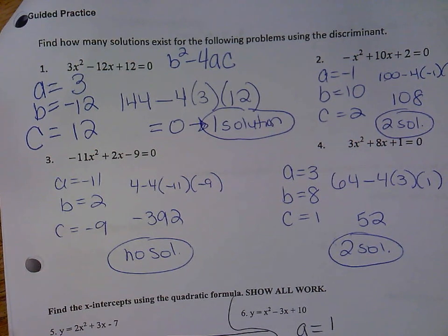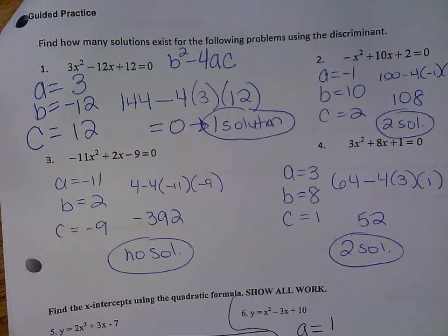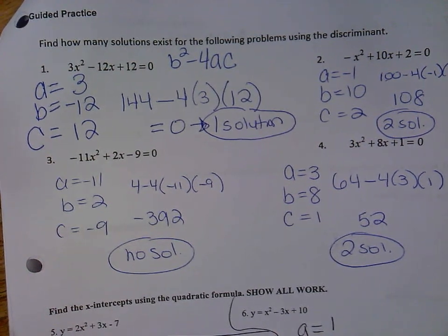Use your calculator. If it's a quadratic formula problem, you're going to have your calculator. So type in 10 squared minus, and then type this in all at once so that it does the correct order of operations. This one should have come out to negative 392 and then positive 52. So that's the discriminant.